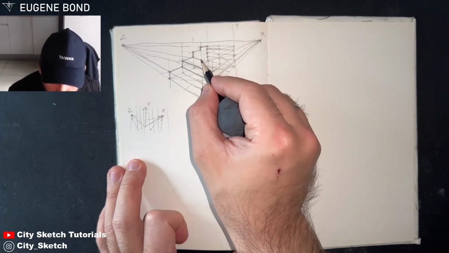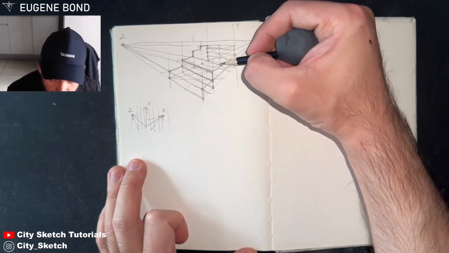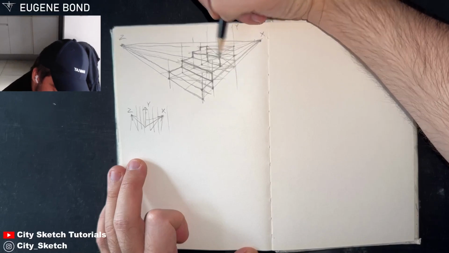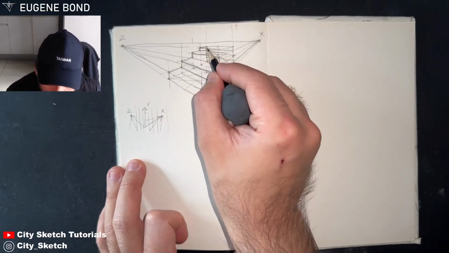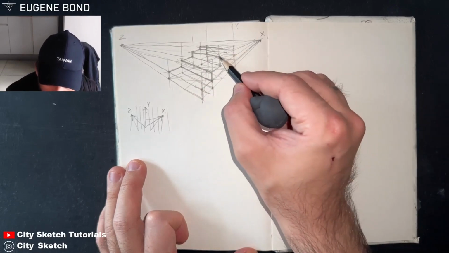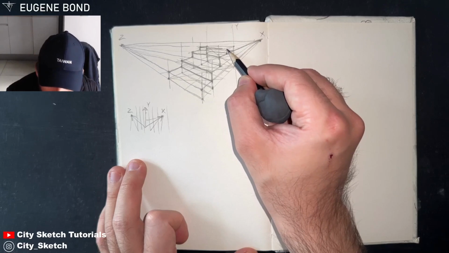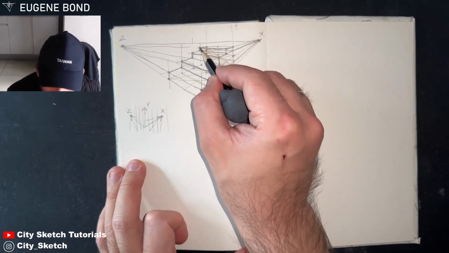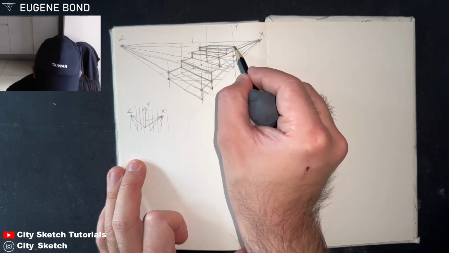Same here, go this way, intersect here, vertical line, again go here, here, here, and this go here, intersect here, go up, go here to X, and we have upper step here.